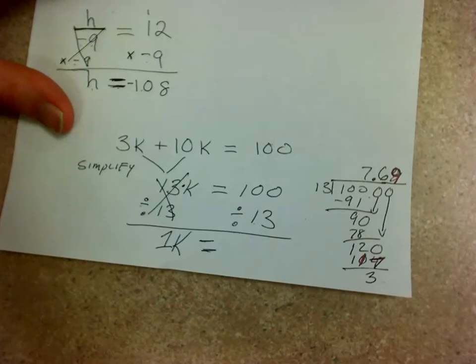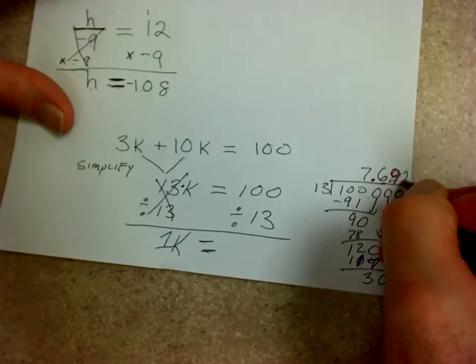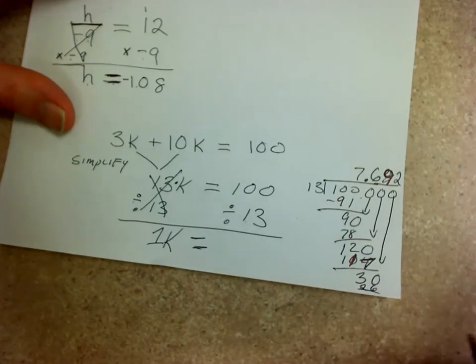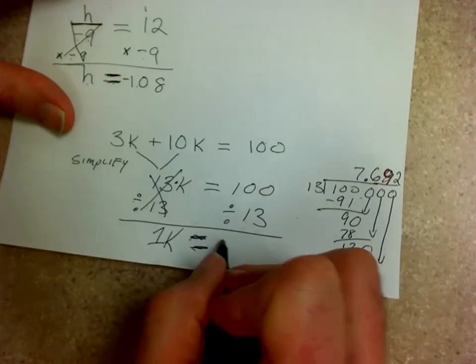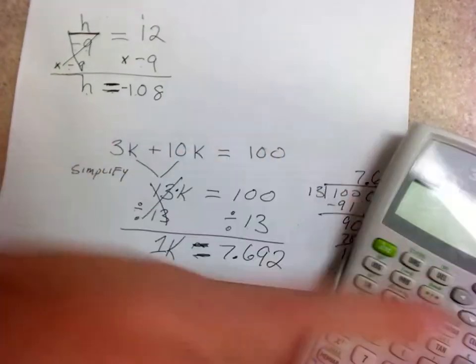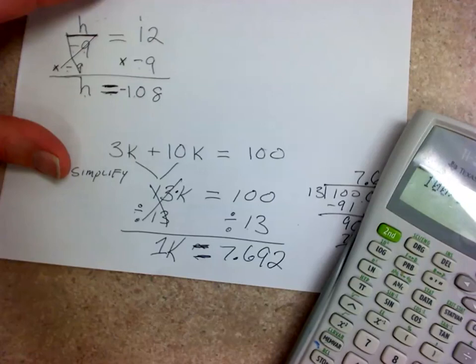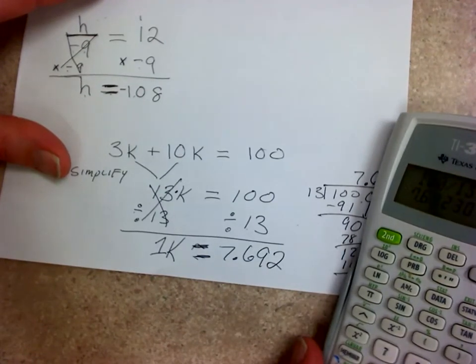We get a 7. Well, I don't know how long this thing's going to go, so k equals 7.692. If I'd had my calculator handy, we could have got 100 divided by 13. Glad that this thing goes on for a long time.